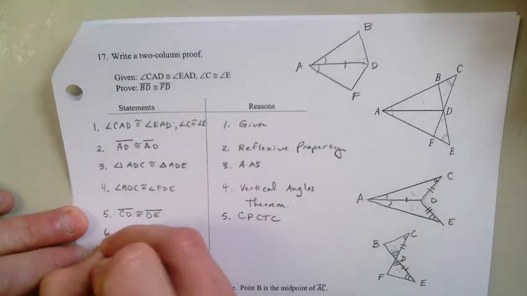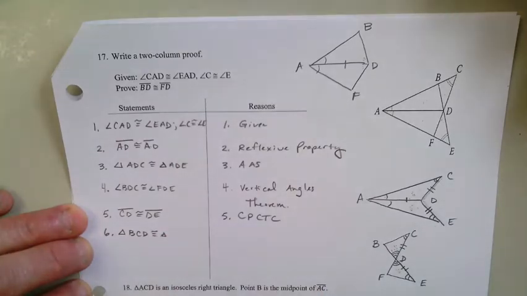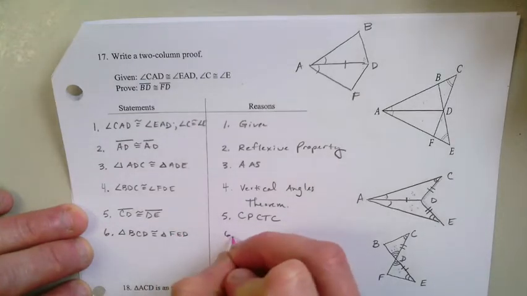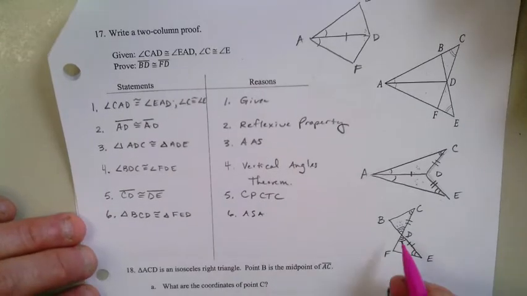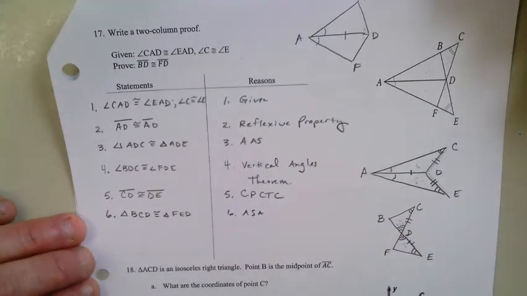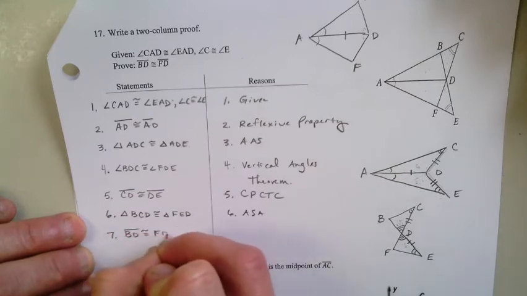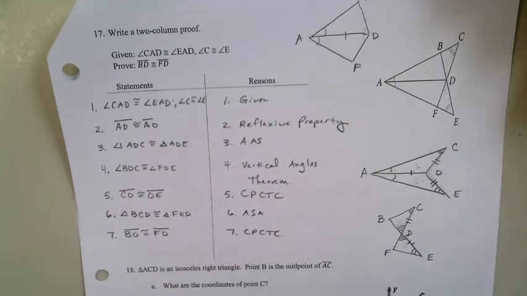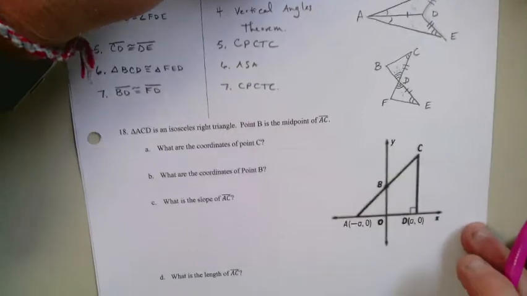So I'm going to go ahead and write for number 6, triangle BCD is congruent to triangle FED by angle side angle. Okay, angle side angle. And then, if the triangles are congruent, does that mean that BD will be congruent to FD? Yes, it does. Okay. So BD is now congruent to FD by CPCTC. Okay. All right. Now, on to the coordinate geometry down here.